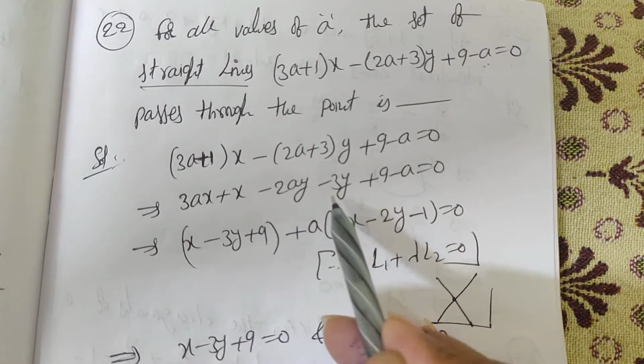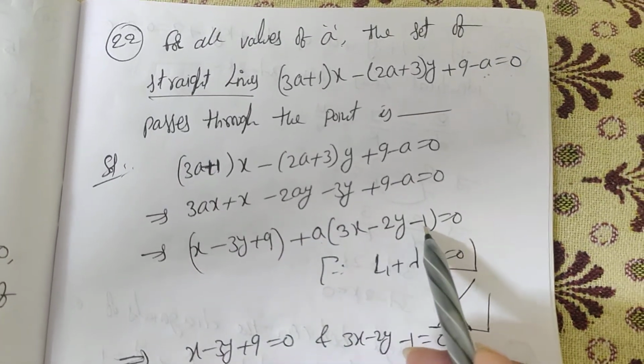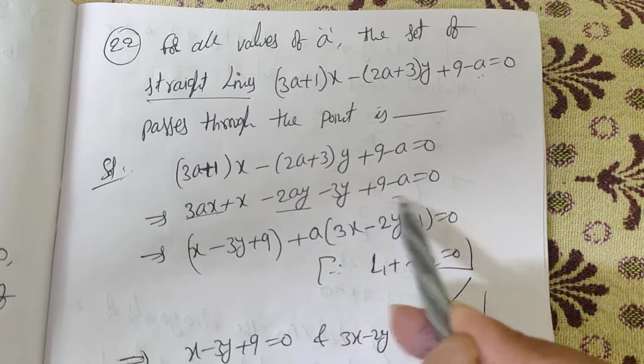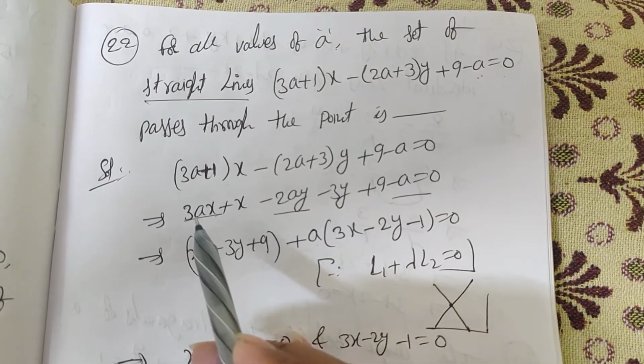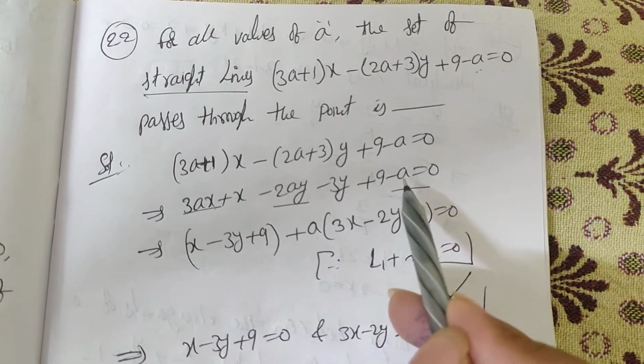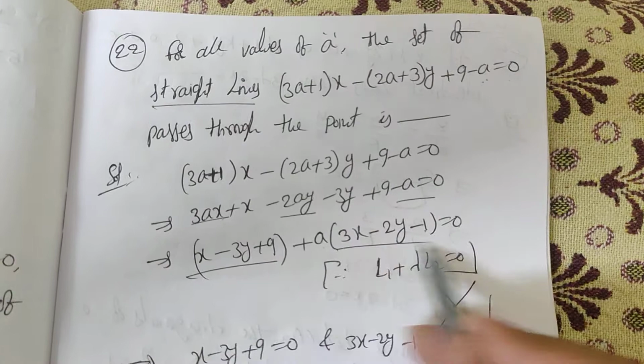So x minus 3y plus 9 plus, if you take a common, 3x minus 2y minus 1 is equal to 0. Here it is one straight line, it is another straight line.